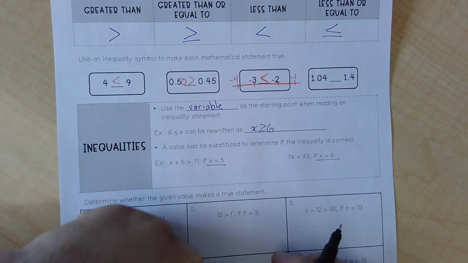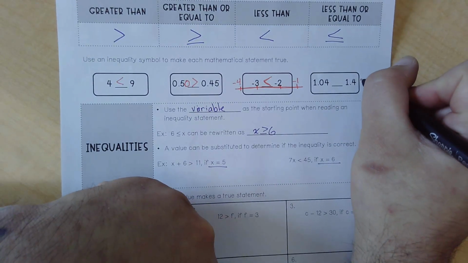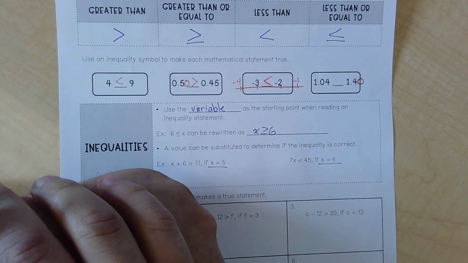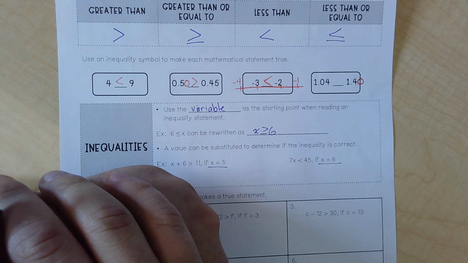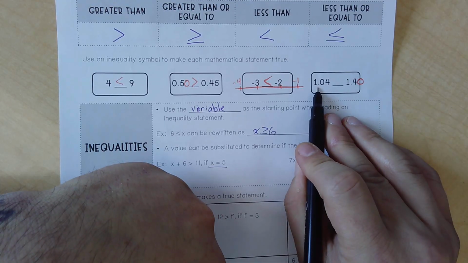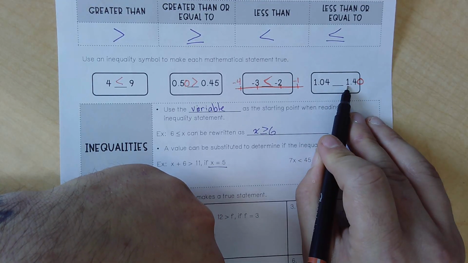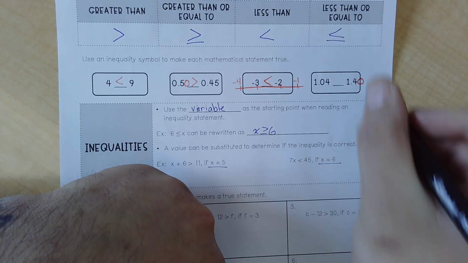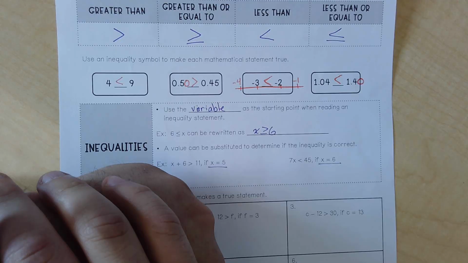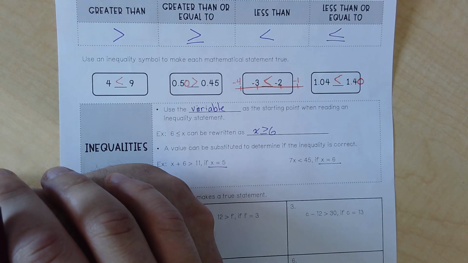I'm going to do the same thing here that I did with the second one. I'm going to add a 0 at the end. So now I'm just looking at it as money, which is less than... $1.04 is less than $1.40. Therefore, that's what I would write. You're just comparing. That's all you're doing, is comparing.